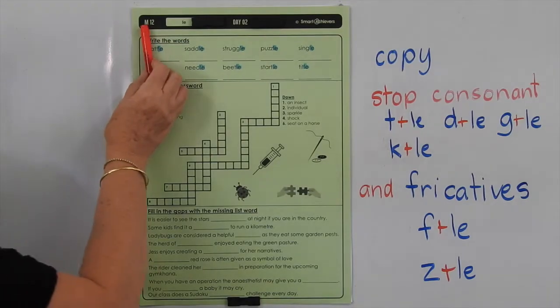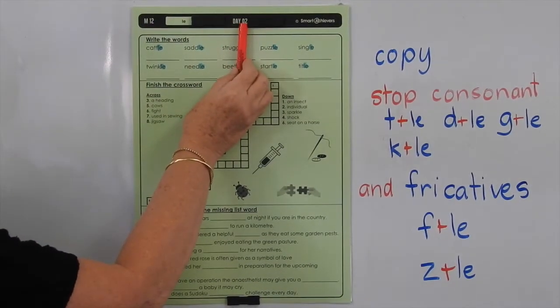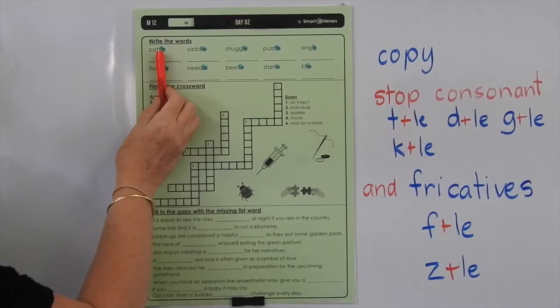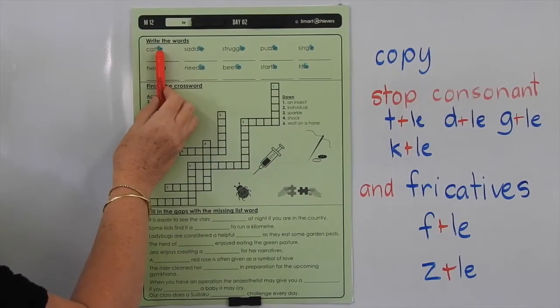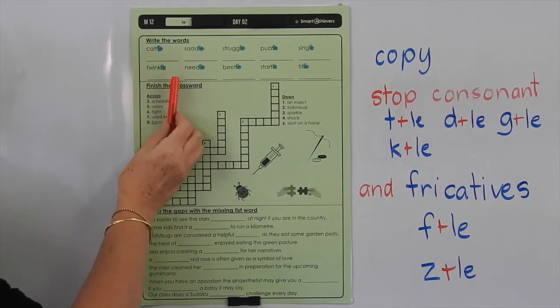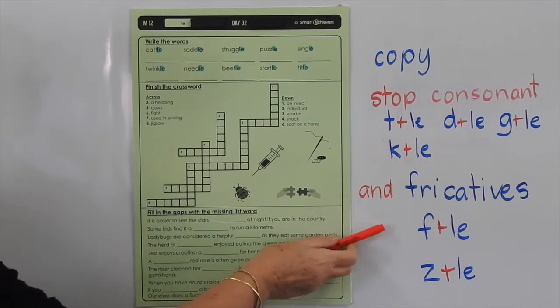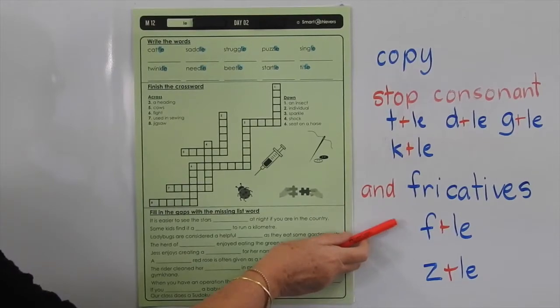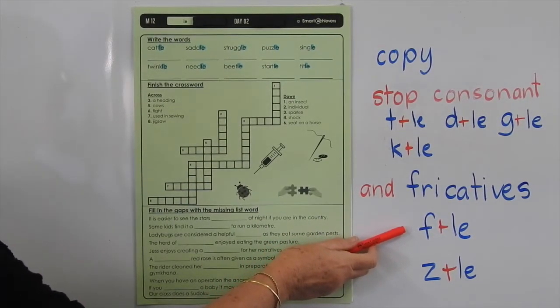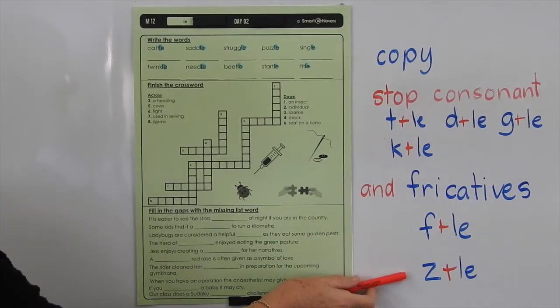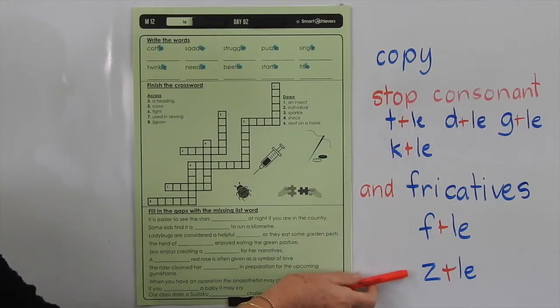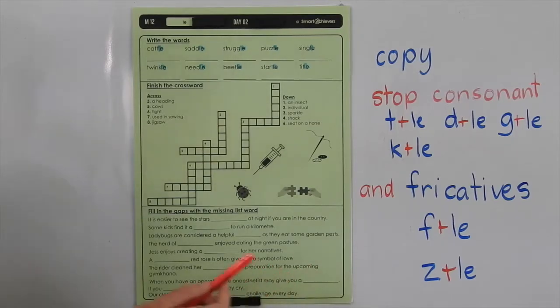This is level M, list 12, and we're doing the day 2 page, and this is where we're using LE for the L sound at the end of a word after a stop consonant or a fricative. A fricative is a letter that is said with friction. So if you say f or z, you'll feel the friction as you say them. The z is really easy to feel because it even makes your tongue tingle.